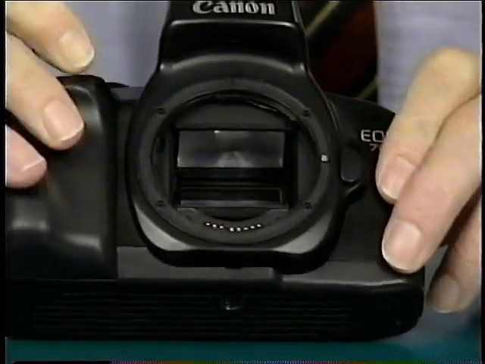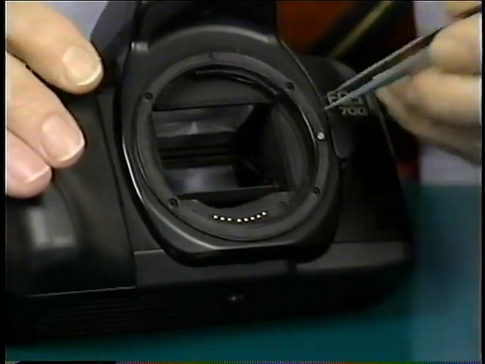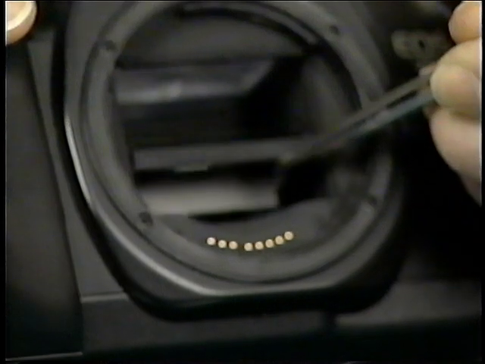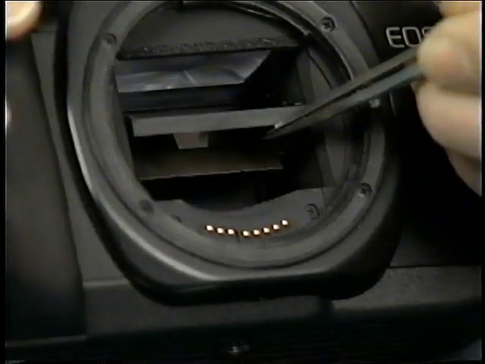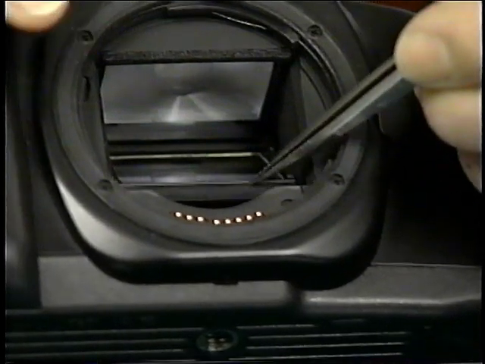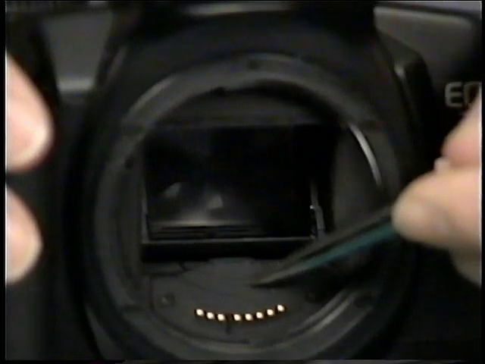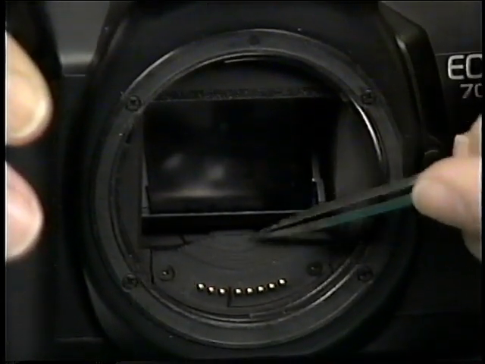This particular camera, you can see again the reflex mirror. However, underneath the reflex mirror of an autofocus camera, you'll see a sub-mirror. You can just see that as I raise this with my tweezers. And that reflects a portion of the image that the viewfinder would normally see. It reflects that to the bottom of the mirror box where there is an autofocus sensing device.